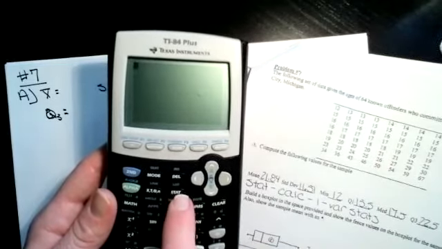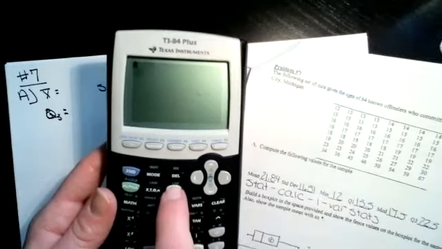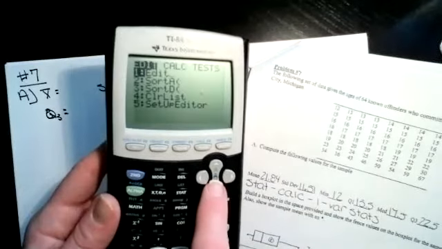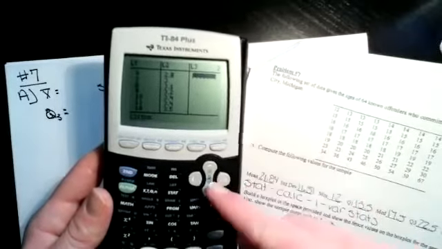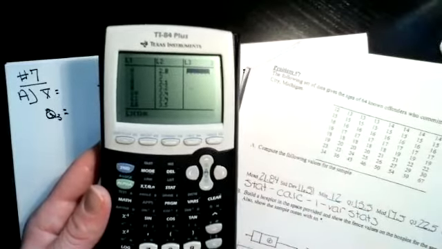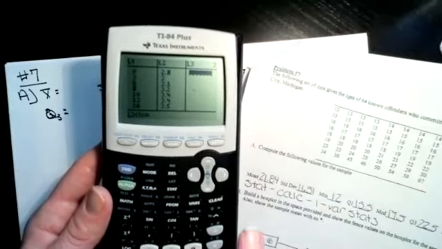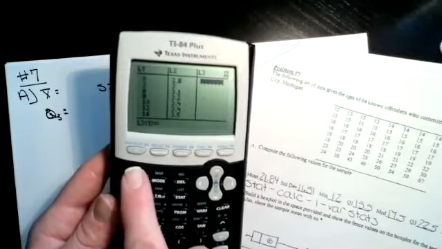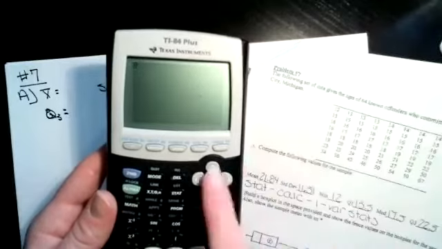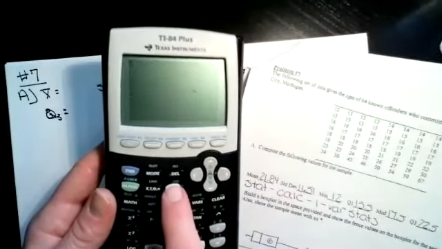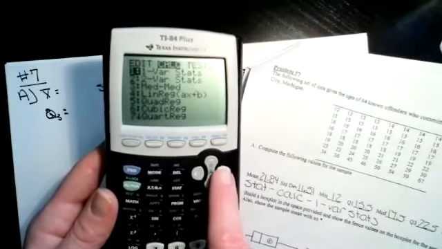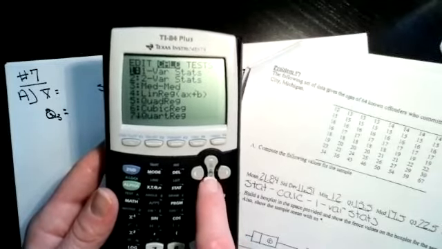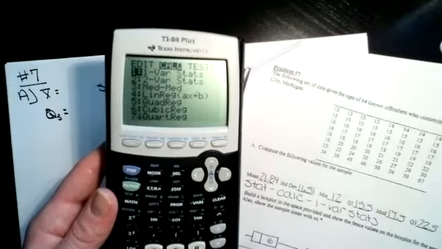But if you're doing this problem, you're going to hit stat right here and edit, that very first option, edit. It brings me to my list. I would just go to a new list. I would just start typing in and put in all my 64 data values, okay? And then when I'm done with that, I would get out of the list and I would go back to stat here and I would arrow over 1 to calc. Look at that very first option, 1 variable stats. That's what we're doing, right? We have 1 variable and I want the stats on those 1 variables.